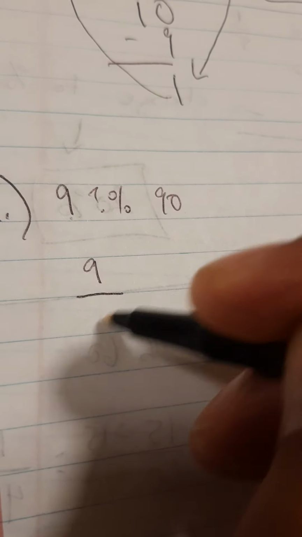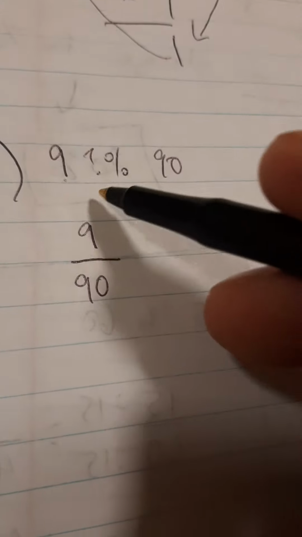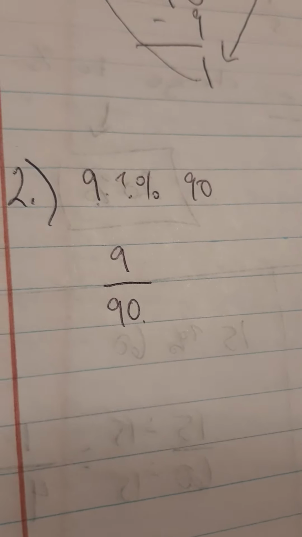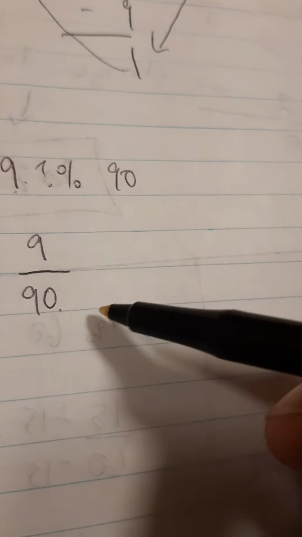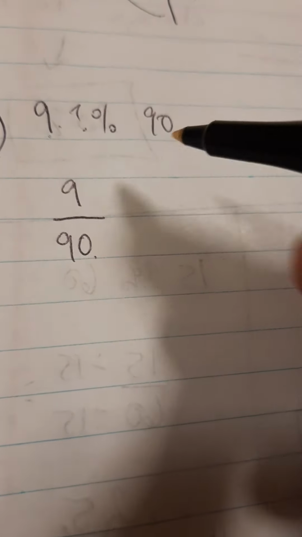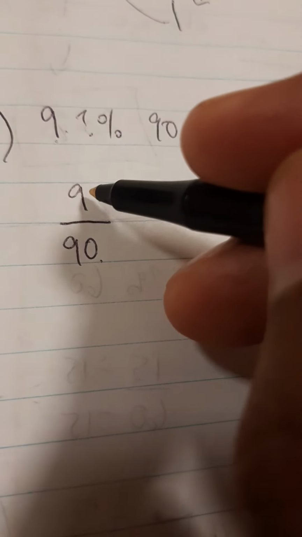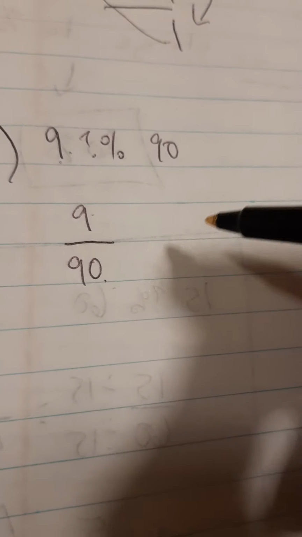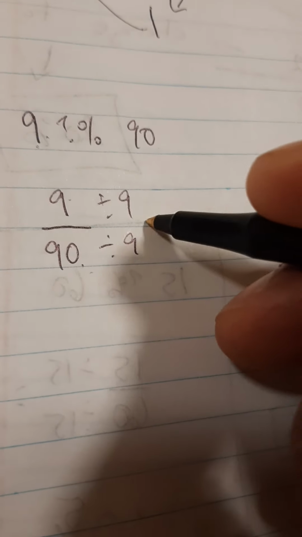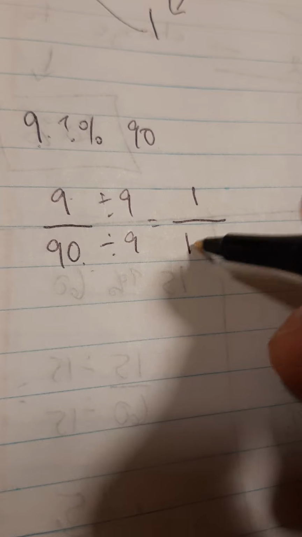So 9 over 90, our part over the whole. Then actually our next step is to reduce, right? So you're looking at 9 and 90, and hopefully you're saying, well, 9 can go into 9 one time, and 9 can go into 90 10 times, 1/10.